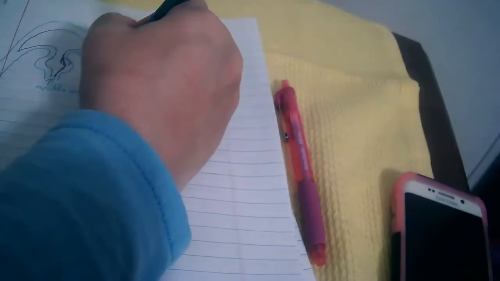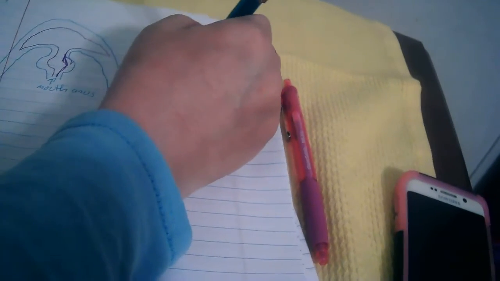And then on the inside, it's going to be lined by endoderm. It's going to kind of follow the same pattern. But anyway, it's going to be lined by endoderm. The purple is the endoderm. So our blue is our ectoderm, which is like the skin. And our purple is the endoderm, which lines the GI tract, lines the digestive tract.